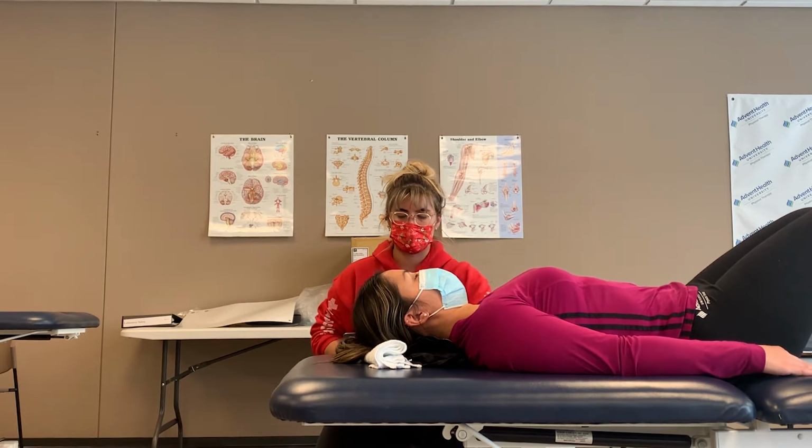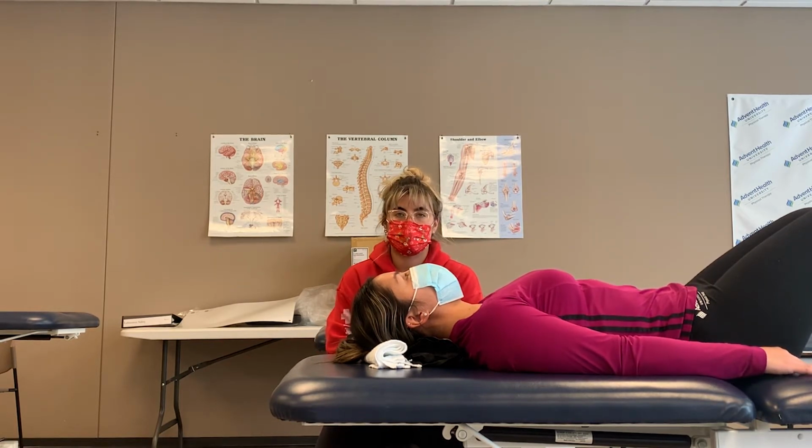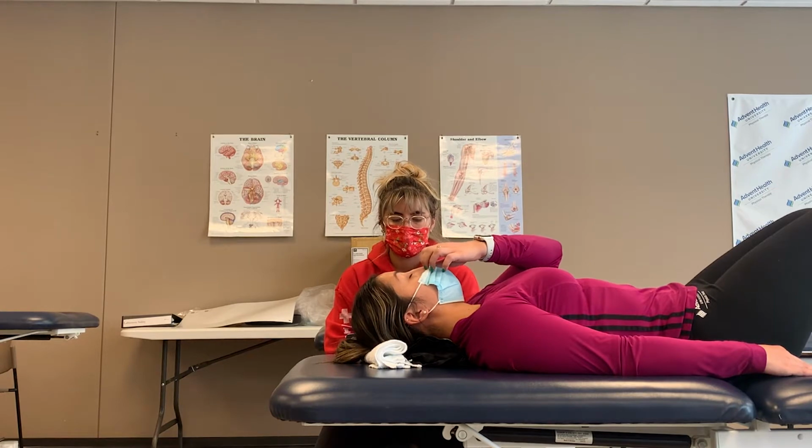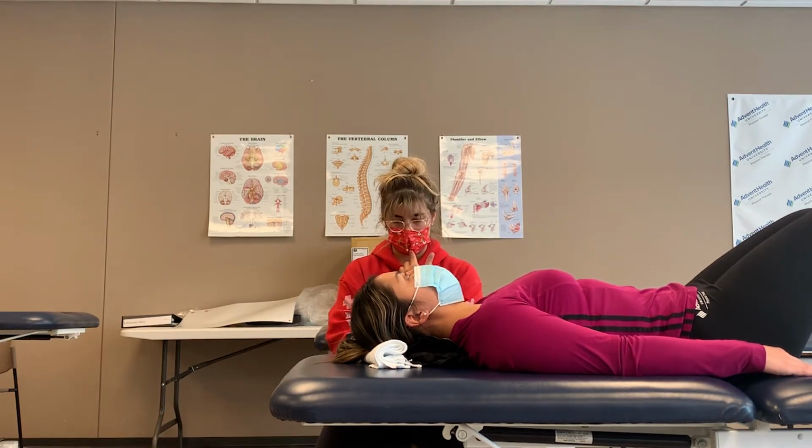And you can relax. While she's holding it for 10 seconds, I shouldn't see any of her superficial muscles working. So SCM, I shouldn't see start to kick in. And she shouldn't just push the whole head back. She should just be holding her chin in a chin nod like this, and then relax.